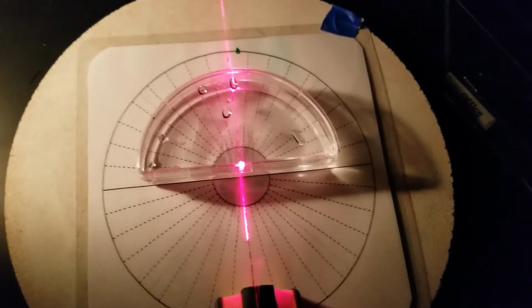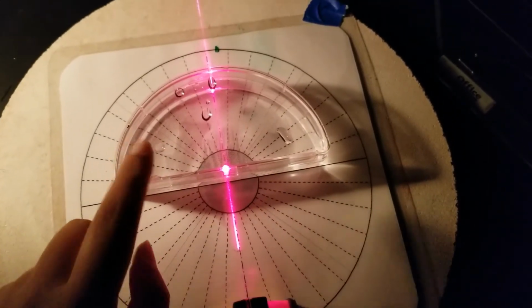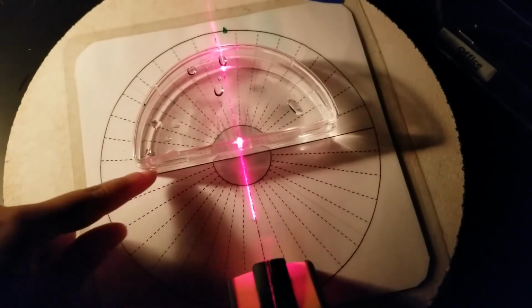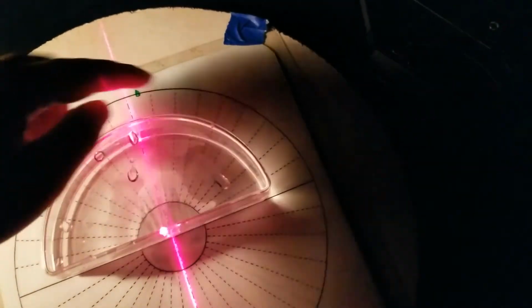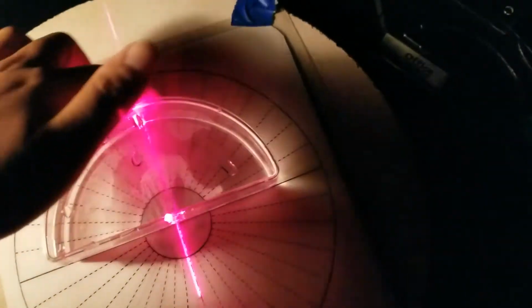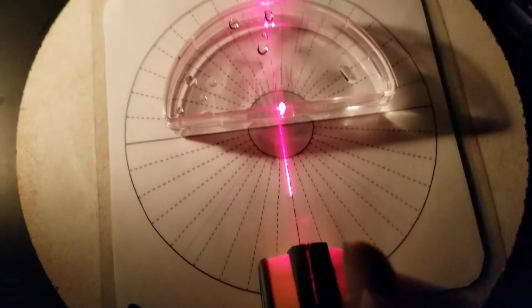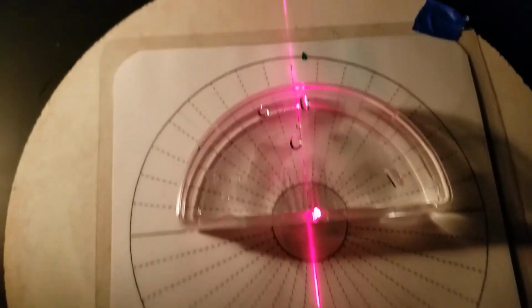Next, I'm going to show you the refraction of light due to water. There is water in this box, and again the shape is a semicircle. The reflection and the refraction happen on this flat surface. And when light passes through this semicircle, there is no change of direction. So the first angle is again 0 angle of incidence, 0 angle of refraction.